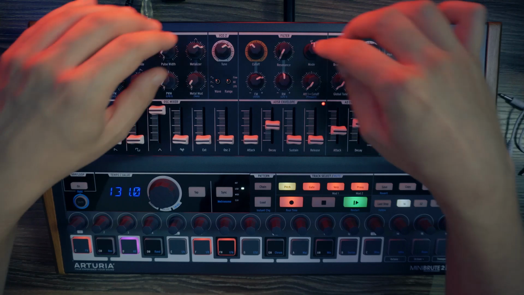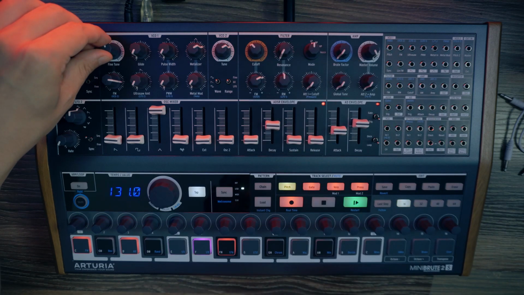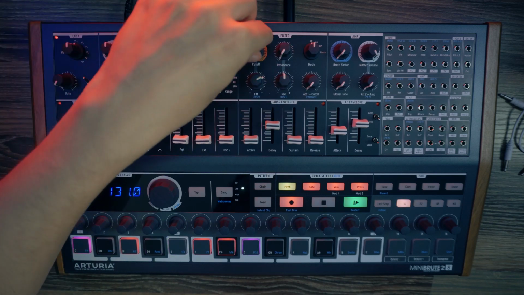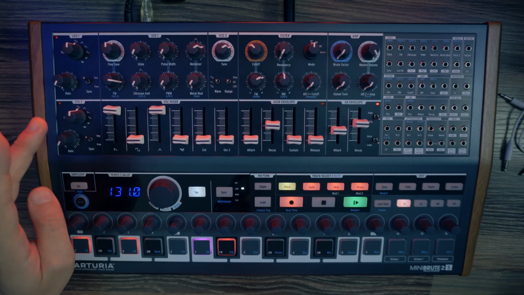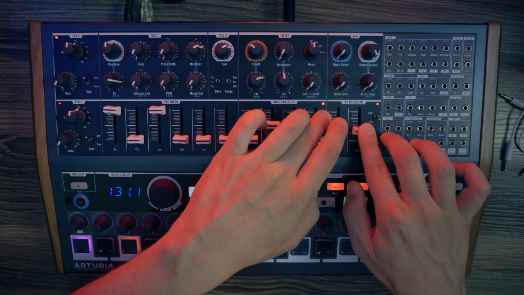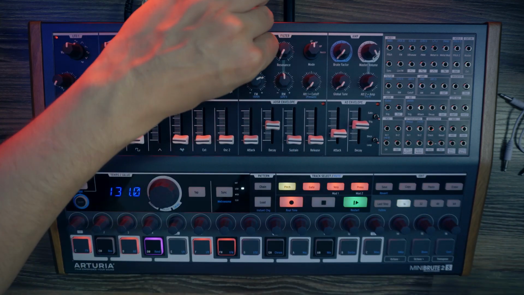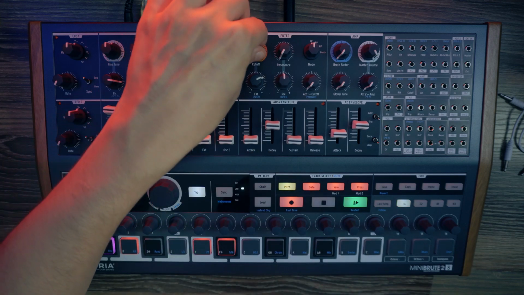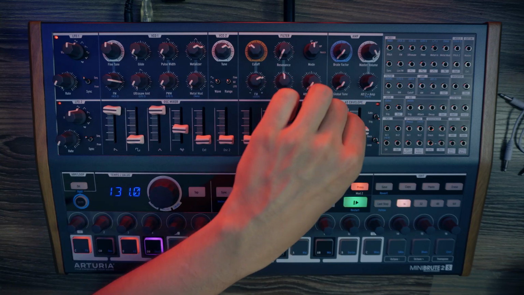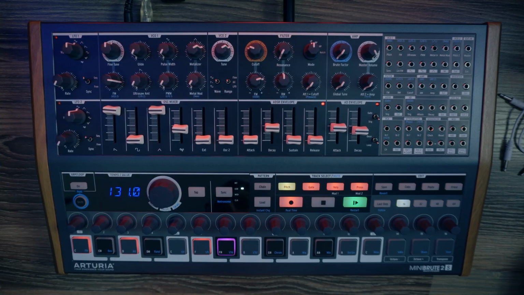Let me bring this one down actually, but yeah, this one I think is not that bad. And one thing I was doing live as well, you can add the triangle, the sawtooth, sorry. Maybe a bit of noise. And let's see with some effect.